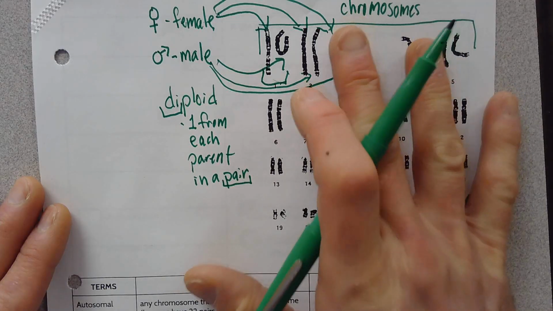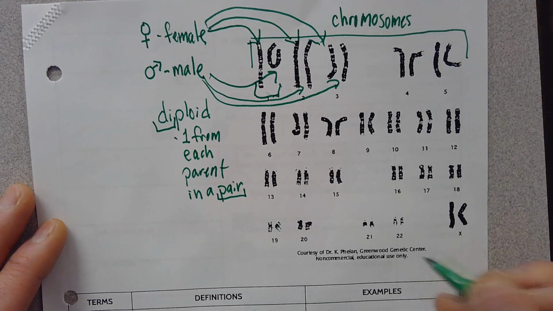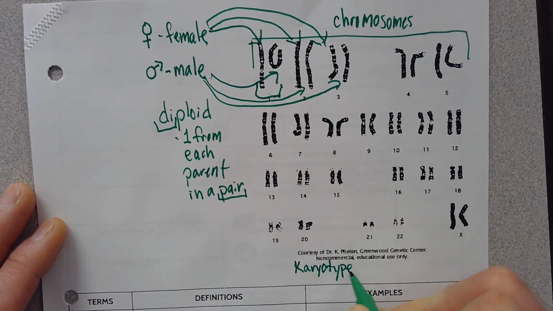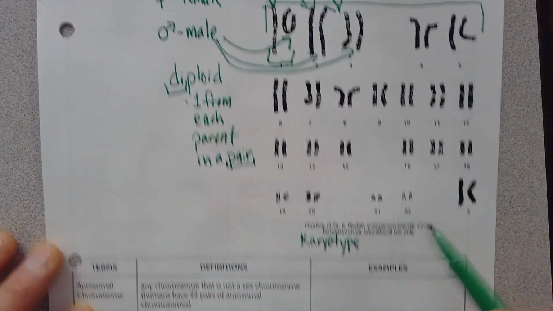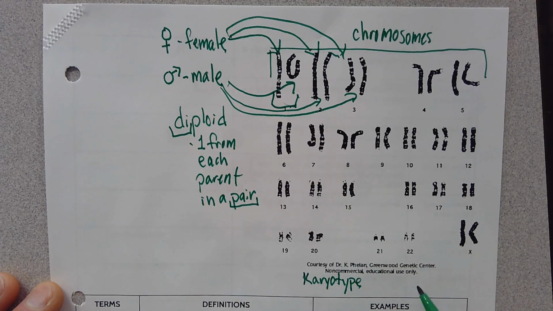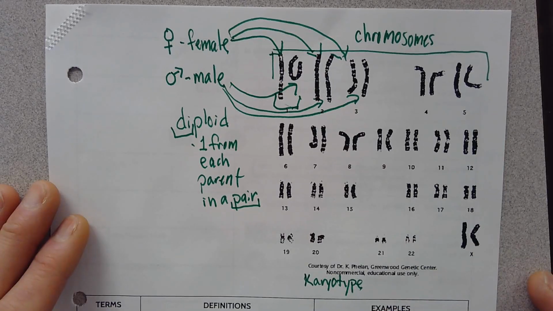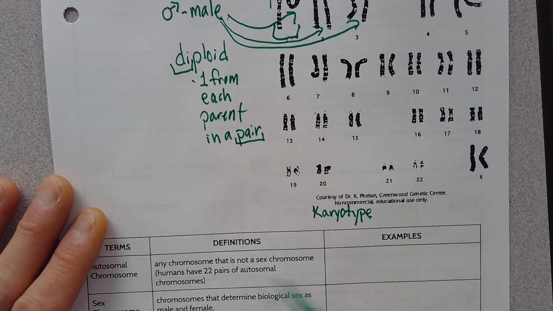One of the things is you're going to get a karyotype. Again, this is a karyotype that shows the chromosomes. It's just an image that shows the chromosomes. All right. So there are autosomal chromosomes. These are the chromosomes that are numbers 1 through 22. These are the ones that just determine genes that are everywhere in your body, but not about your biological sex, right? It's just about what is in your body. So it's any chromosome that's not a sex chromosome.